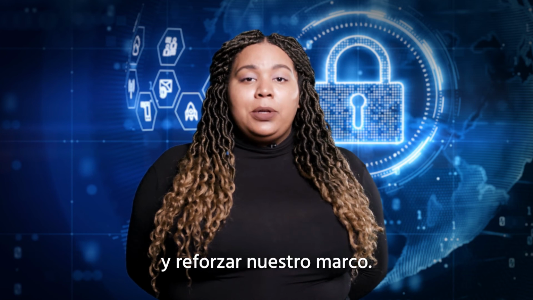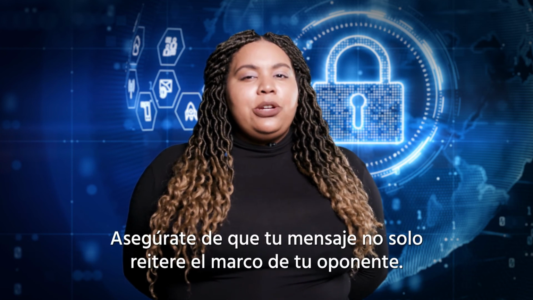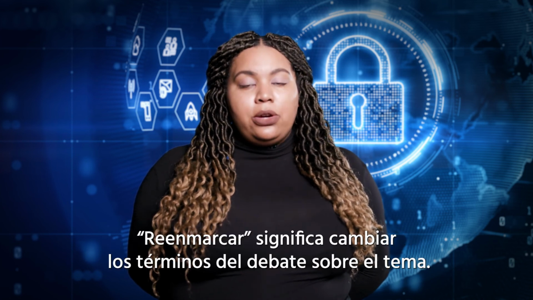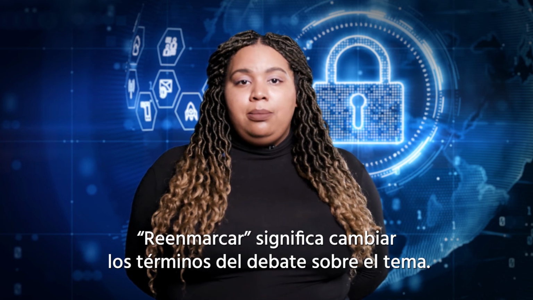R, reframe opponent's story and reinforce our frame. Make sure your message is not just reiterating your opponent's frame. Reframing means changing the terms of debate on the issue.